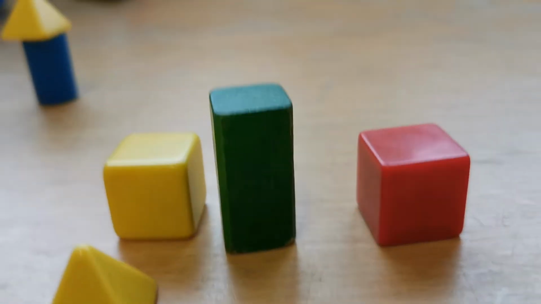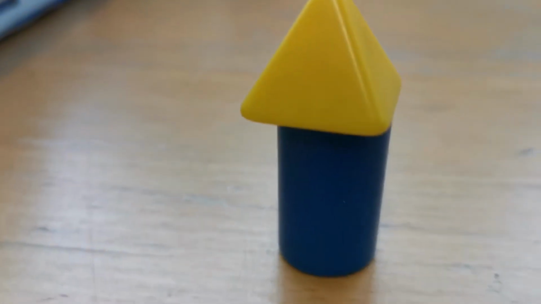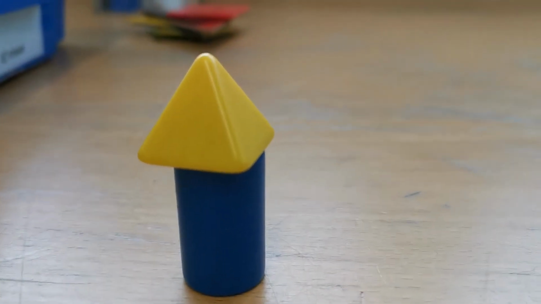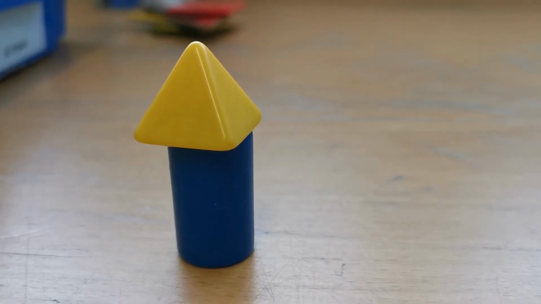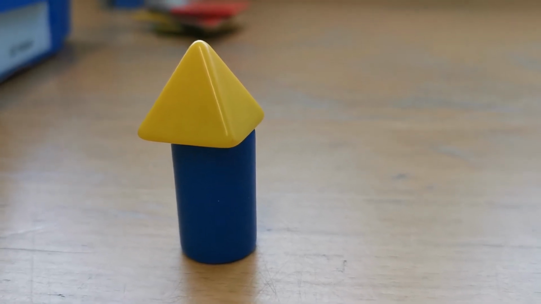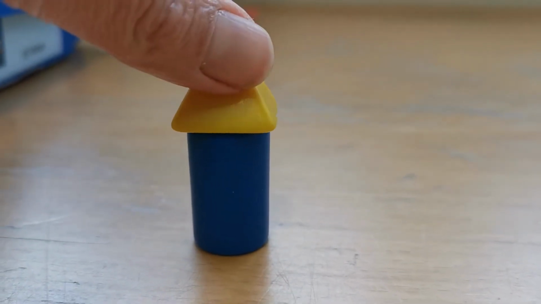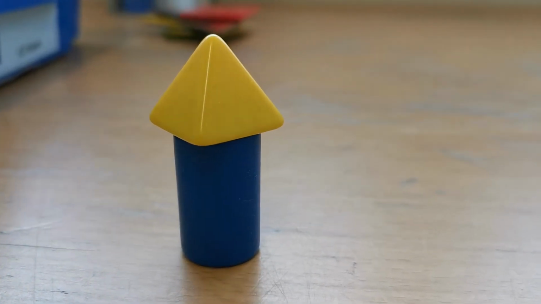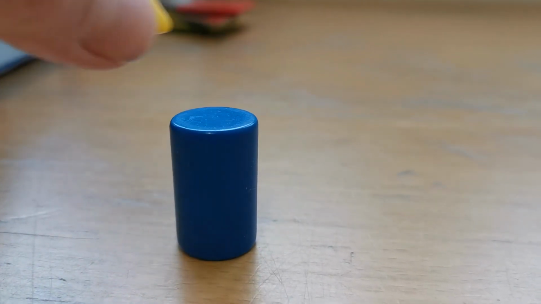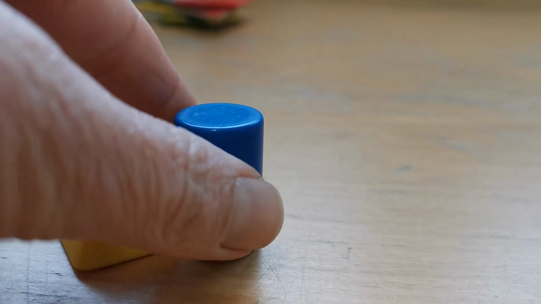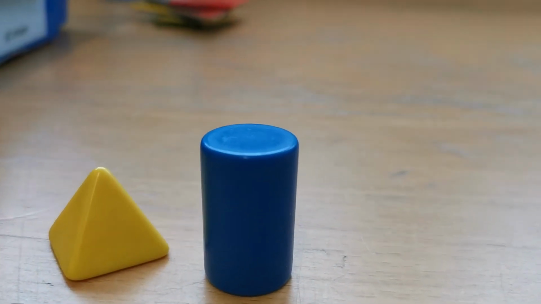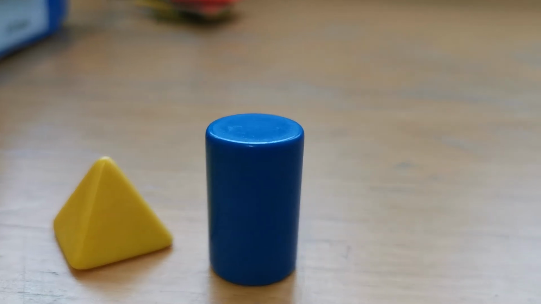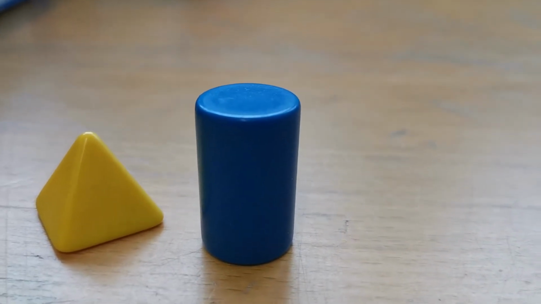Okay, this very simple model now at the back. Which 2 shapes have I used to make that model there? That's right, I've got again on the top there, look, I've got a pyramid again. And underneath, I've got this shape that's shaped like a tin or a can. It's called a cylinder. That's right, well done everybody.